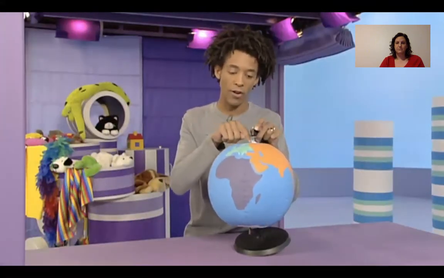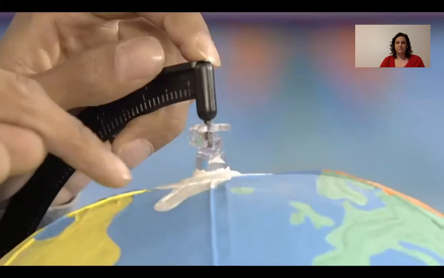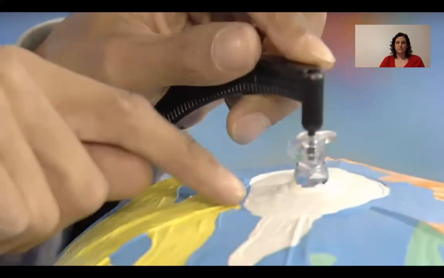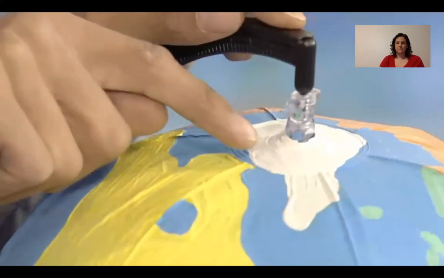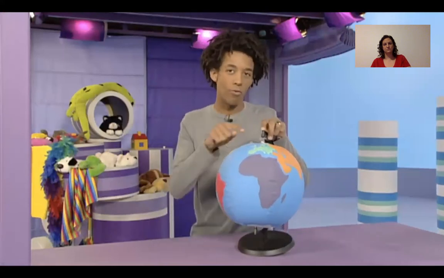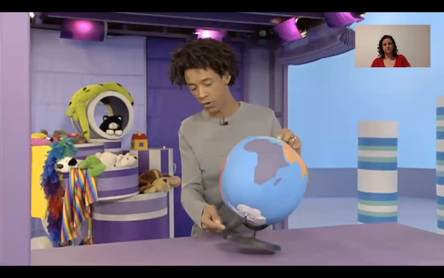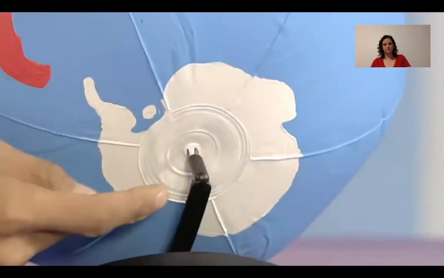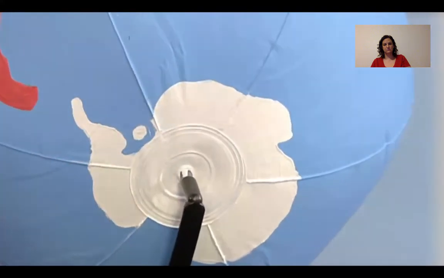If we go even further to the very, very top of the world, it becomes a very cold place, very cold and icy and snowy. And this place is called the Arctic. In the Arctic, you would find polar bears jumping around on the icebergs and diving into the cold sea. If we went right down to the very bottom of the globe, we would find another very cold place called the Antarctic. And in the Antarctic, you would find penguins.